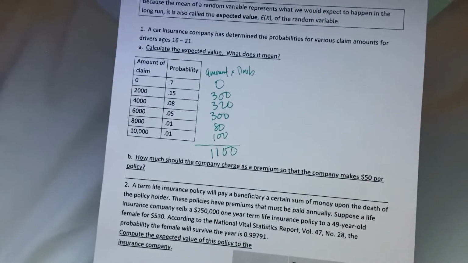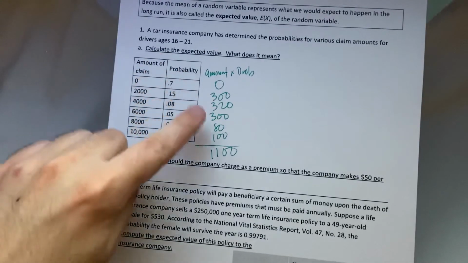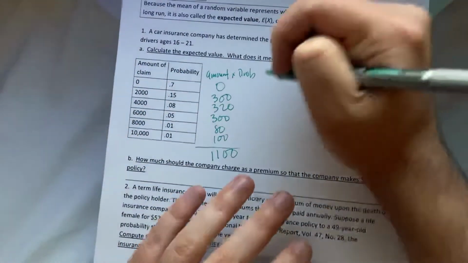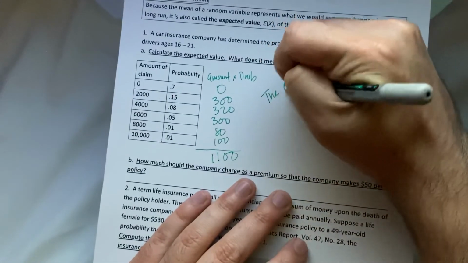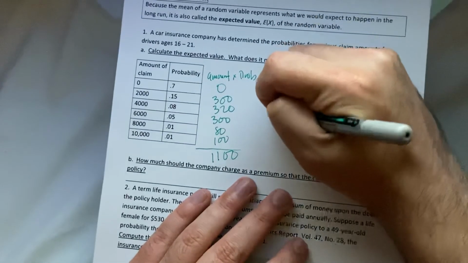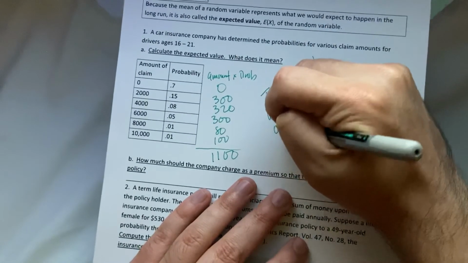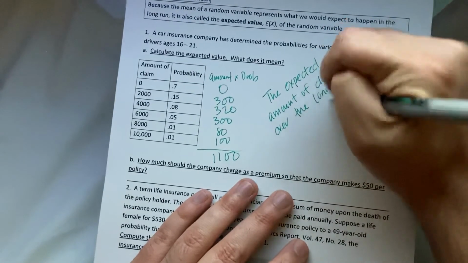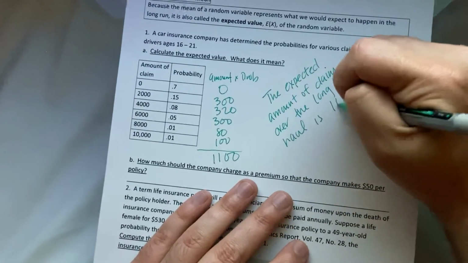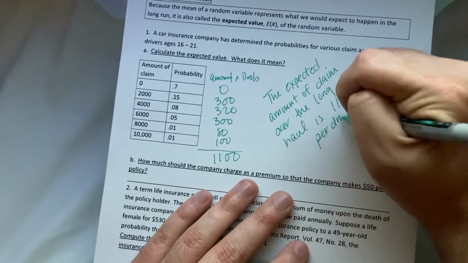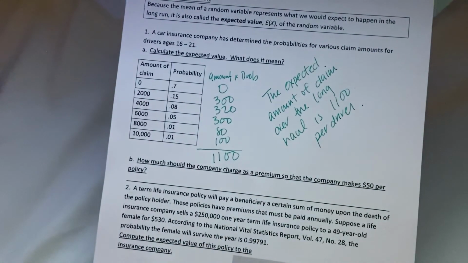What does that 1,100 mean? Well, let's look at the word problem first. A car insurance company has determined the probabilities for various claim amounts for drivers aged 16 to 21. So these are all the car insurance claims that kids are making. And when you add the expected value, you get 1,100. That means the expected amount of claim over the long haul is $1,100 per driver. That's all they're really asking you to do.